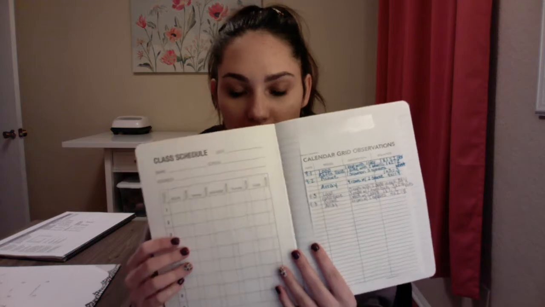You are going to turn to your first page in your math notebook, which is the calendar grid observations. So we are going to look at our next calendar grid picture or card. So today for number 9, we have loops and groups. So we have 3 loops with 3 little hexagons in each loop.